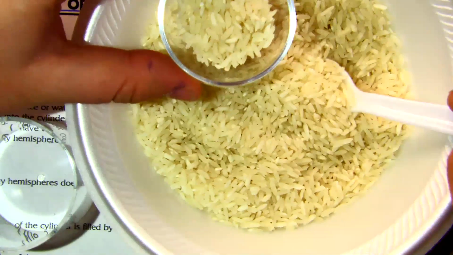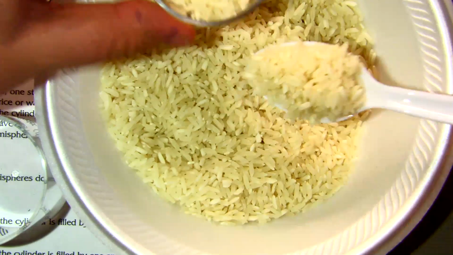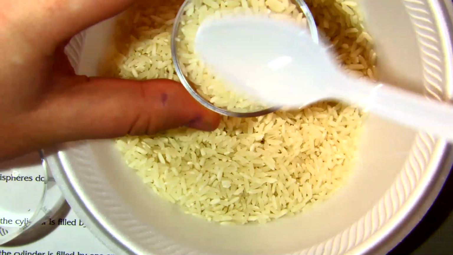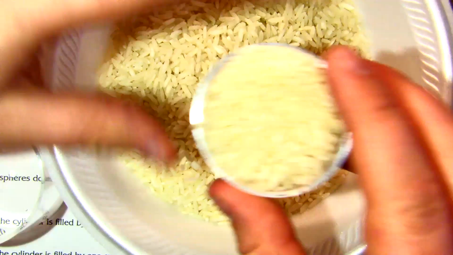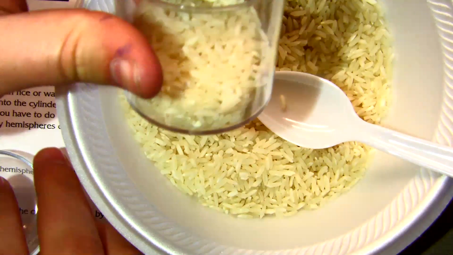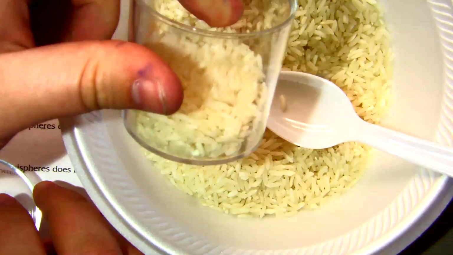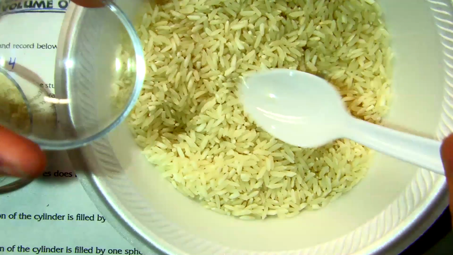Usually 2 or 3 spoonfuls gets the job done. Okay. Pour that in. You look in the cylinder, we still have quite a bit of blank space left, like a Taylor Swift song. So we're going to have to fill another one.